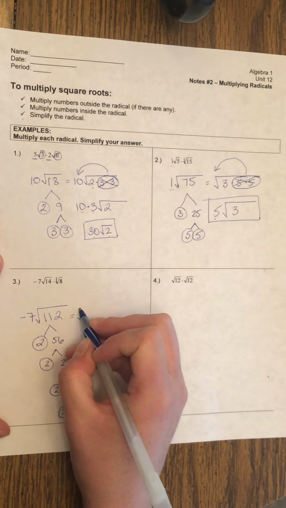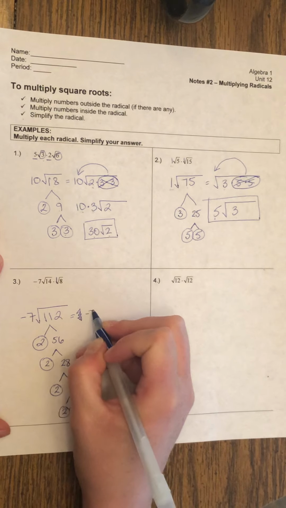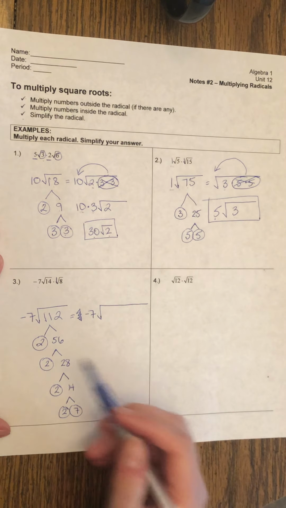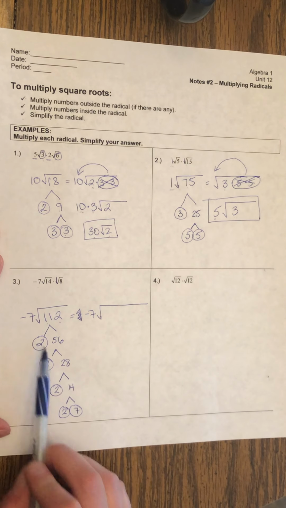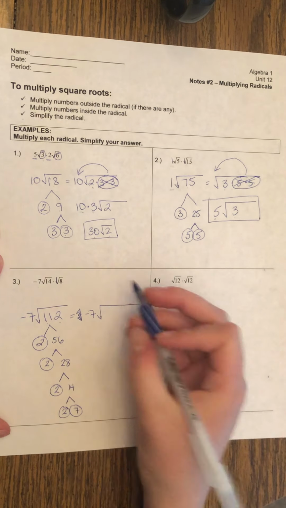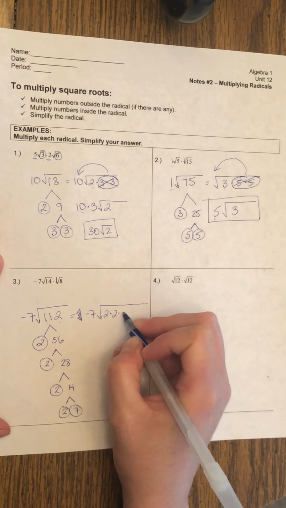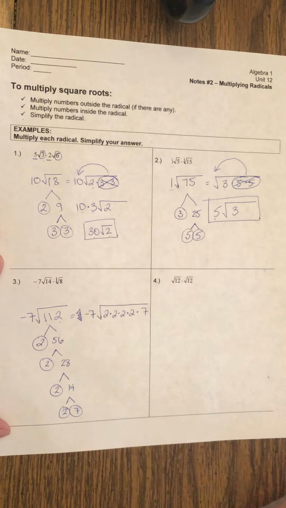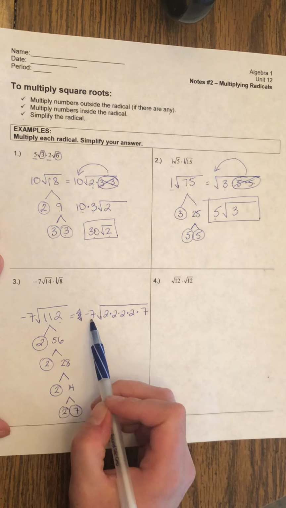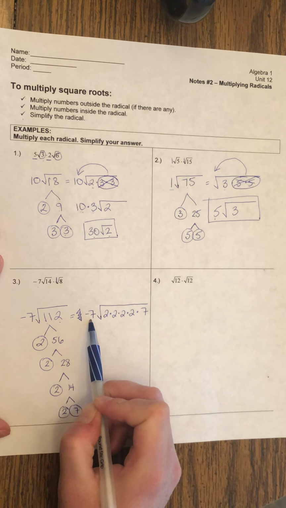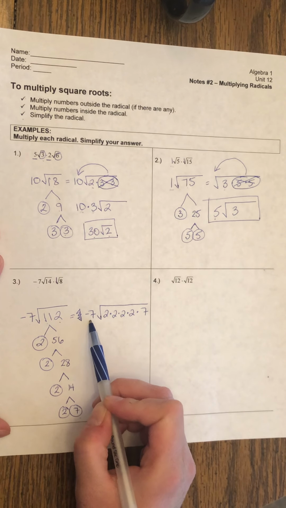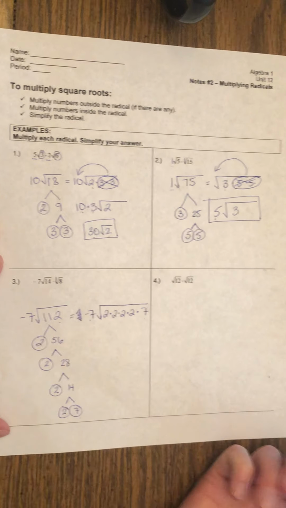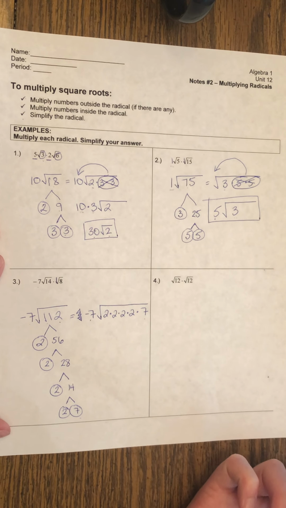So the prime factorization, I'm going to write the -7 out in front. The prime factorization of 112, I have 1, 2, 3, 4 2's, and then a 7. So I almost forgot to write it, but I did keep the number in front, -7's in front, and then the prime factorization of 112 underneath the radical. And then we're going to simplify.